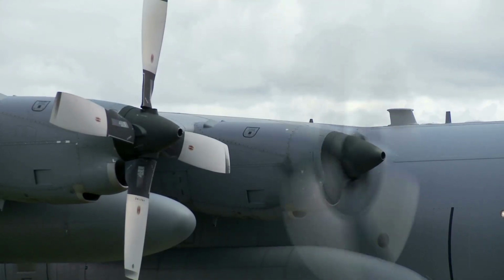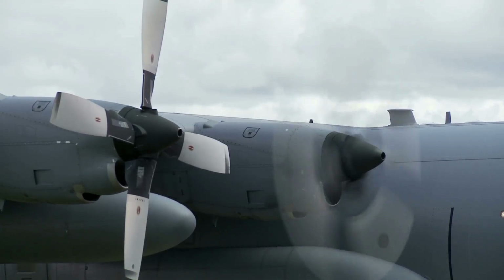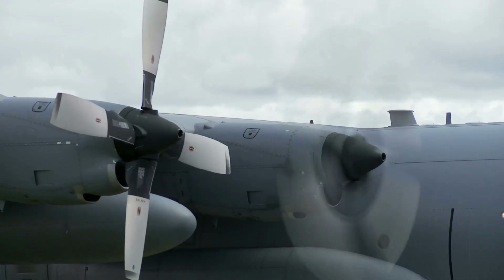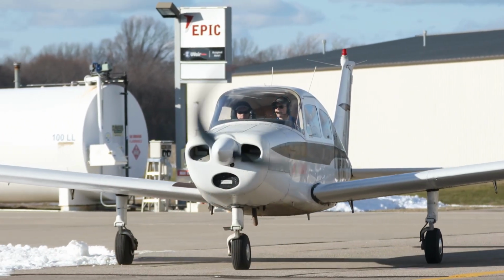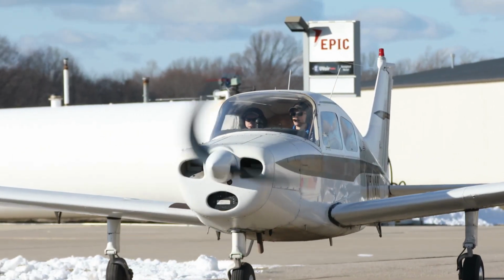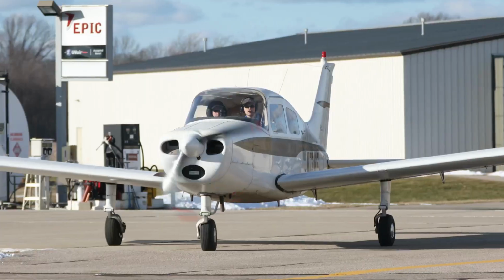The industry is constantly evolving, with a focus on more efficient designs, reduced emissions, and increased power density. As technology advances, we can expect to see even more efficient and powerful turboprop engines in the future.